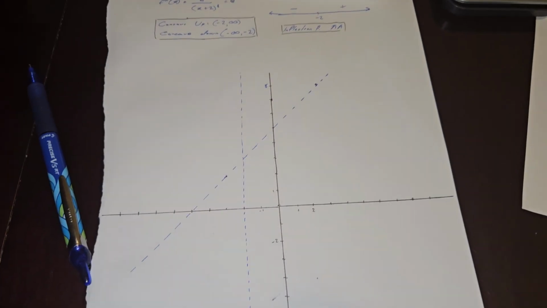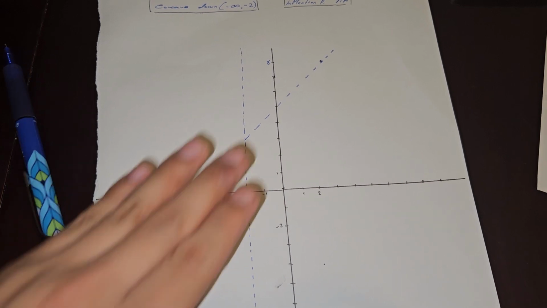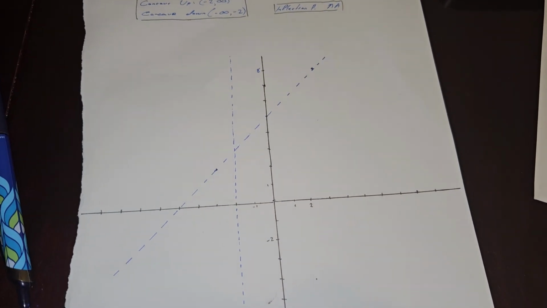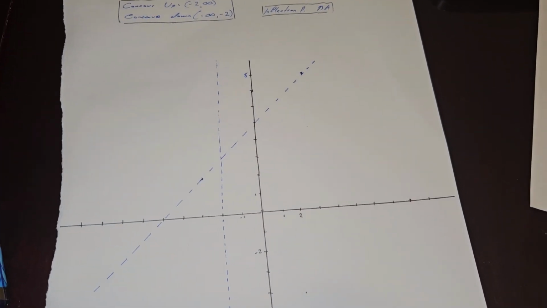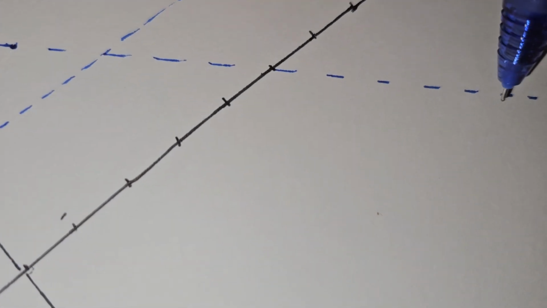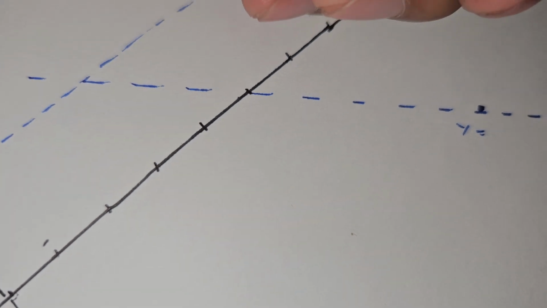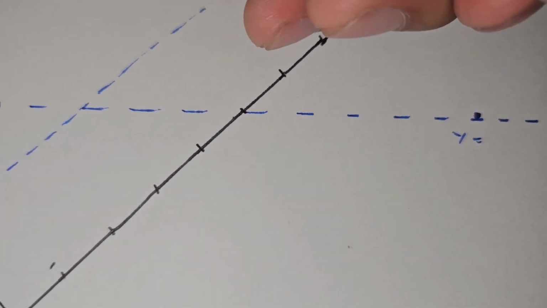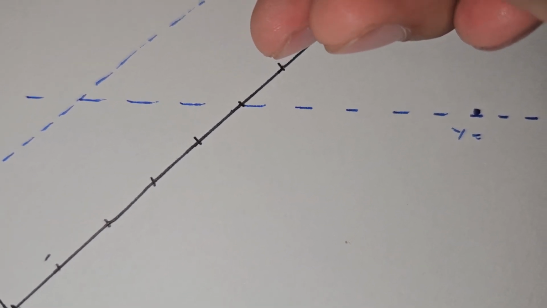All right, so this is how we did the oblique asymptote. Let's label this line as x equals -2. This line, let's label it as y equals x plus 5.